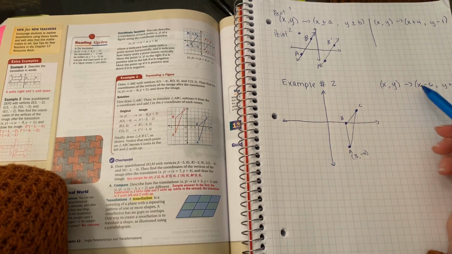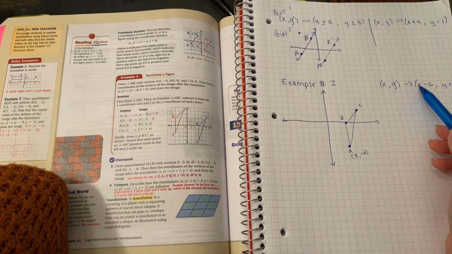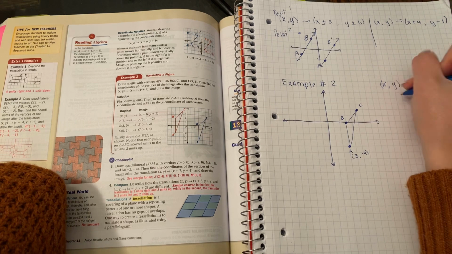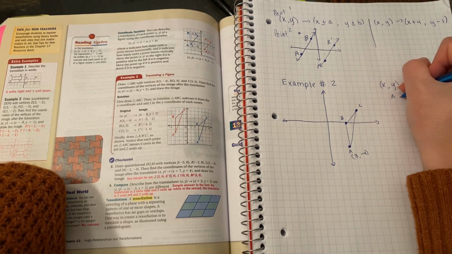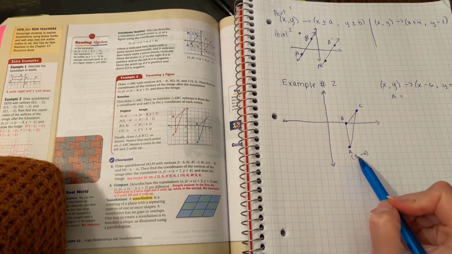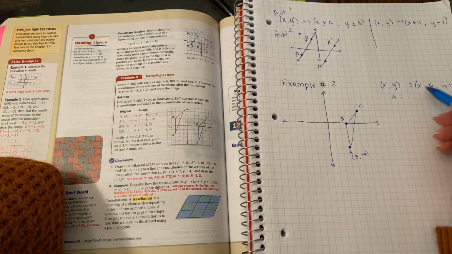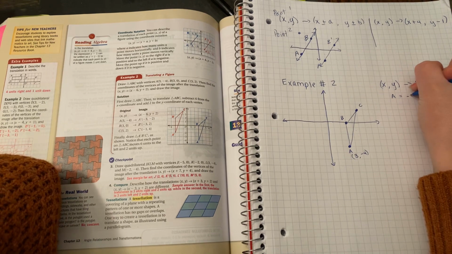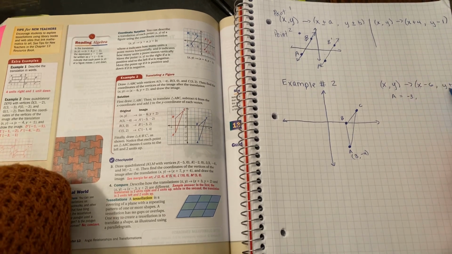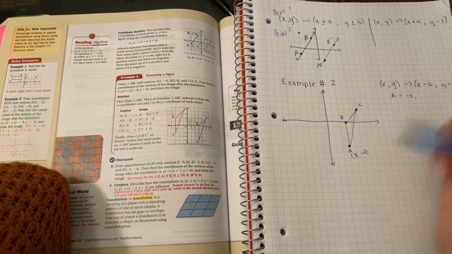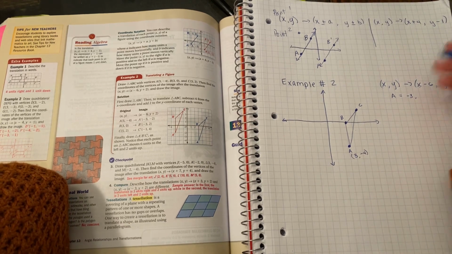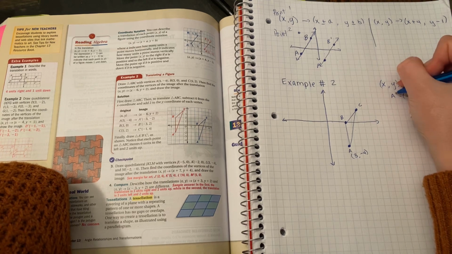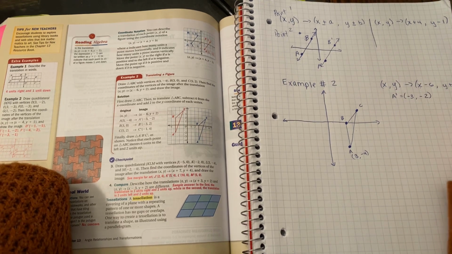So you could say, okay, if x is 3, 3 minus 6 is going to be negative 3. So point A, we're just going to do it this way really fast to just show point A. So if point A originally was 3, x minus 6, x is 3, 3 minus 6 is going to be negative 3, y plus 2. Well, my original y value is negative 4, so negative 4 plus 2 is going to be negative 2. So that's going to be my A prime position.